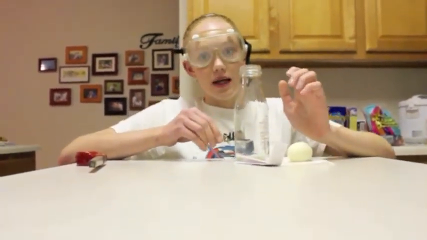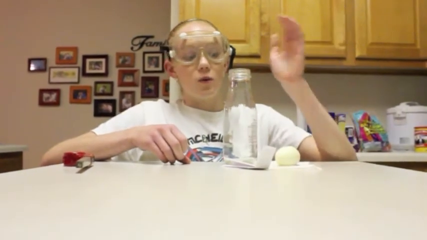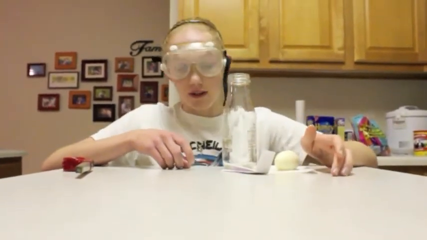So with this happening, the outside pressure of the atmosphere will be a lot more than the pressure inside the jar. So the outside pressure will push the egg into the jar. And if this works, the egg will be in the jar.